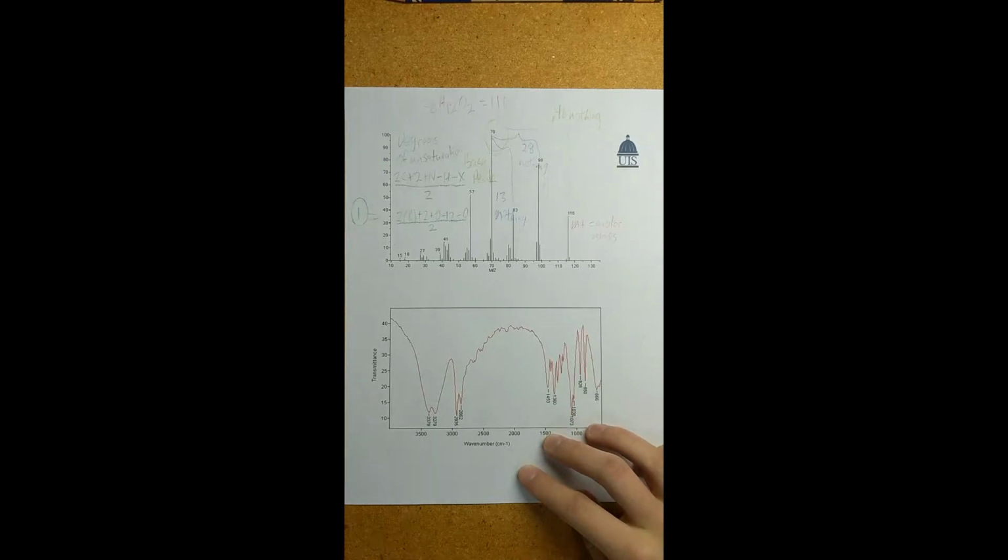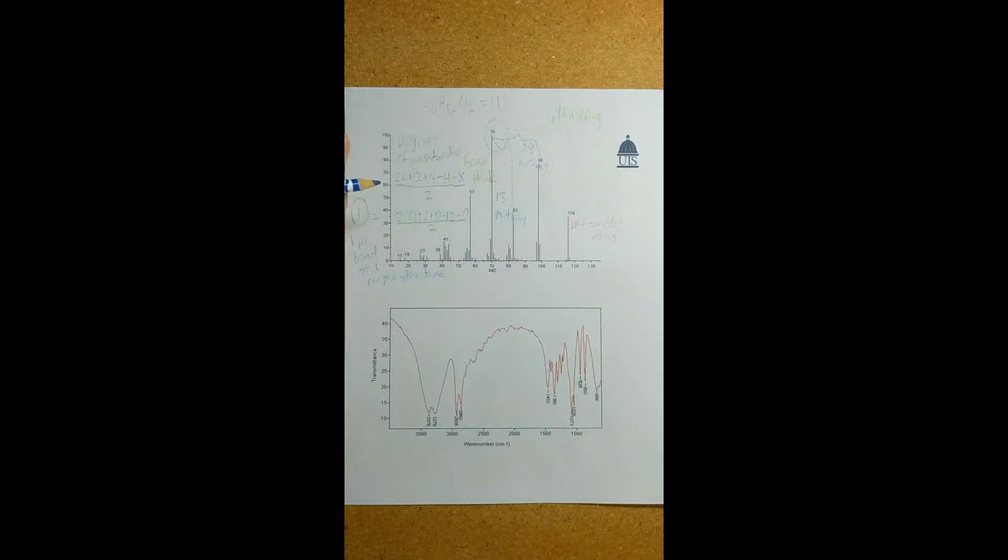So this can mean one of two things, having only 1 degree of unsaturation. This means that we are either going to have 1 pi bond or 1 ringed structure. So that's good to keep in mind.